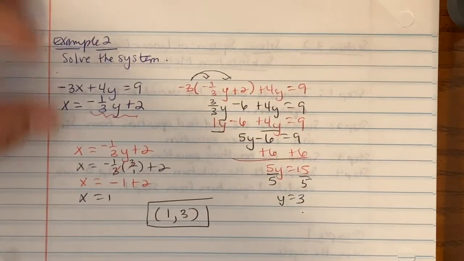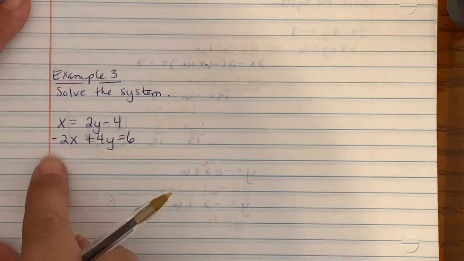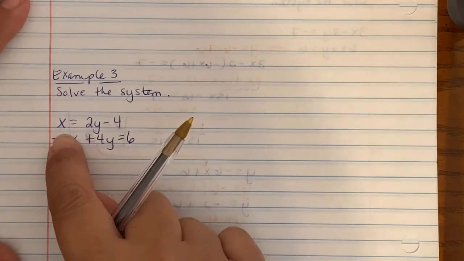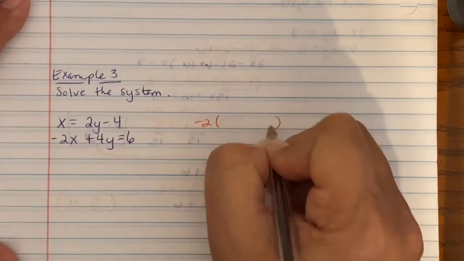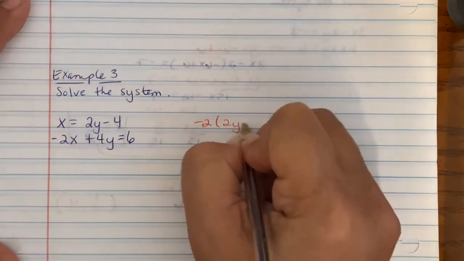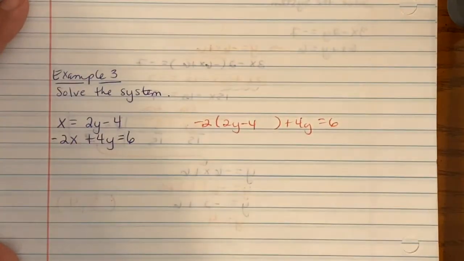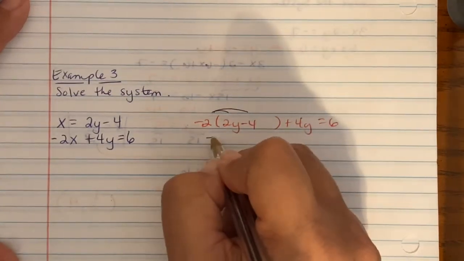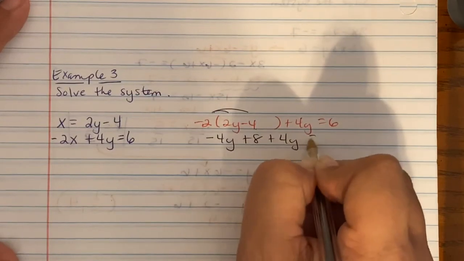When we go to example 3, it says x equals 2y minus 4, and we have negative 2x plus 4y equals 6. Again, they already told you what x equals, so we're going to use that for our substitution. We're going to take our second equation, negative 2, and in parentheses, you're going to stick 2y minus 4, plus 4y equal to 6. We're going to use the distributive property. So we get negative 4y, negative and negative makes positive 8, plus 4y equals 6.